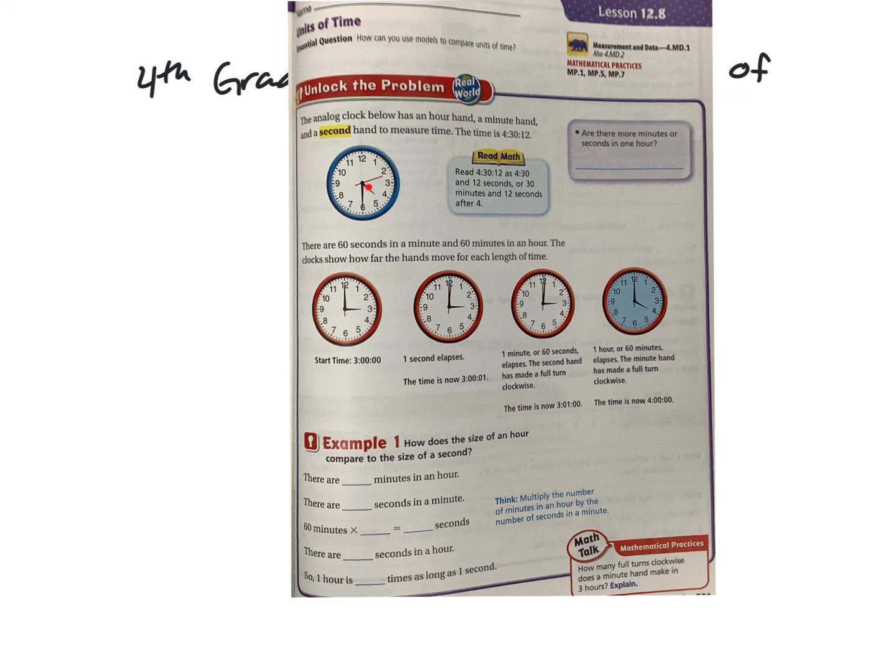So this is sitting at just after the 4 hour mark, and 5, 10, 15, 20, 25, 30 minutes, and then 5, 10, 11, 12 seconds. 4 hours, 30 minutes, and 12 seconds. There's the time. And they say to read that as 4:30 and 12 seconds, or 30 minutes and 12 seconds after 4.